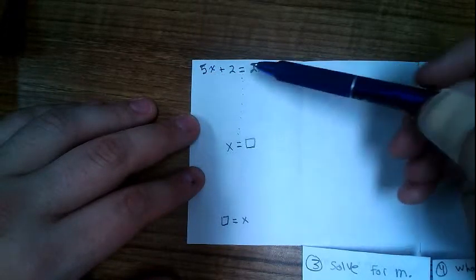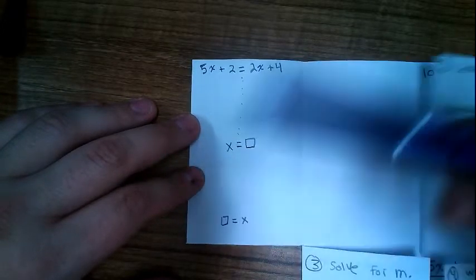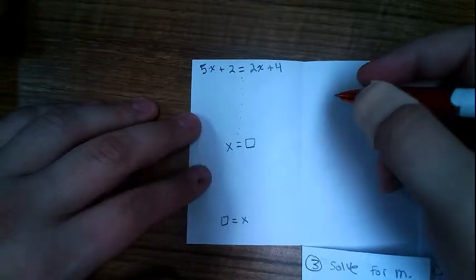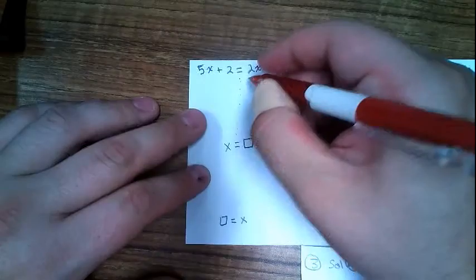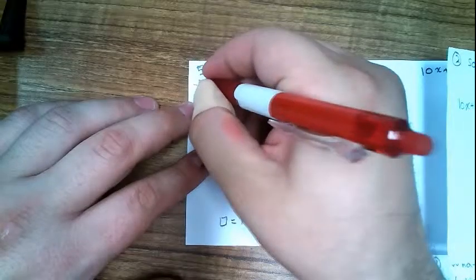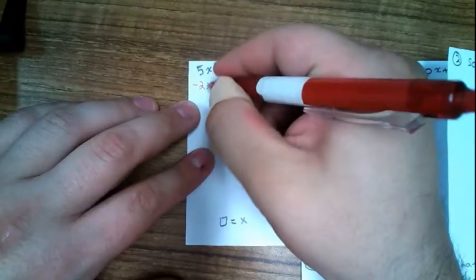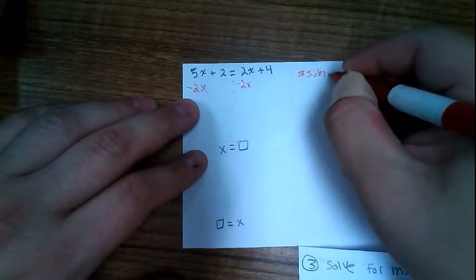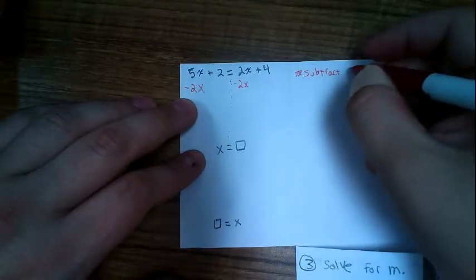Okay, because if I have 2x and I want to move things to the other side, I do that by either adding or subtracting. So I'm going to subtract 2x from both sides. And when I do that, I'm going to write it right on top of each other. So my first step here is to subtract 2x.